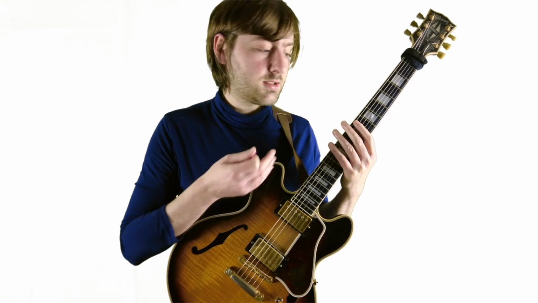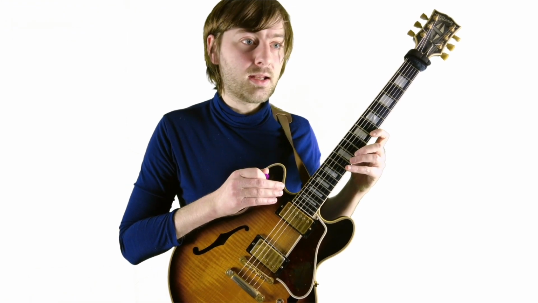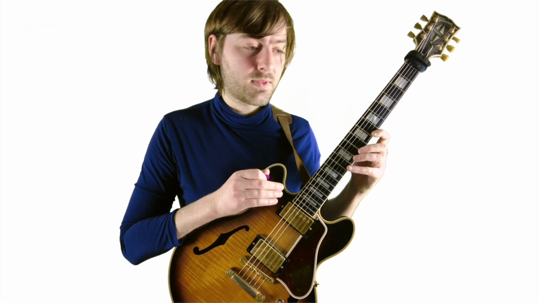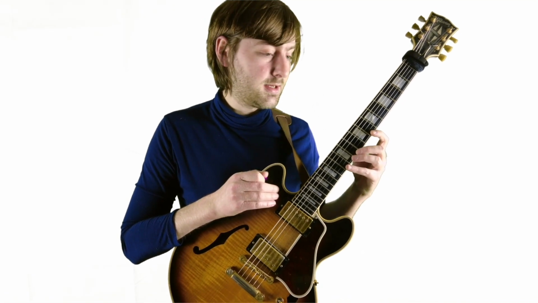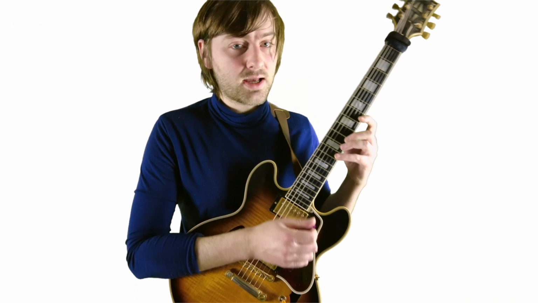Although they're really important, I find that by incorporating 3 notes per string in certain positions, it allows for greater fluency, especially when playing these at speed. So let's have a look at how we do that.